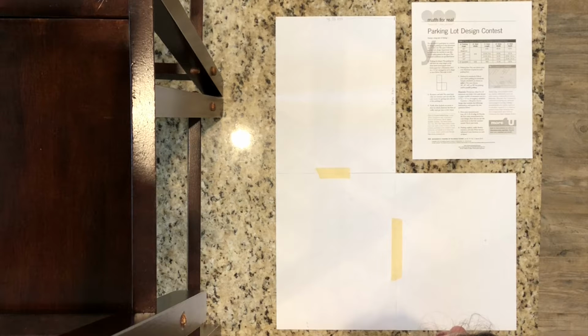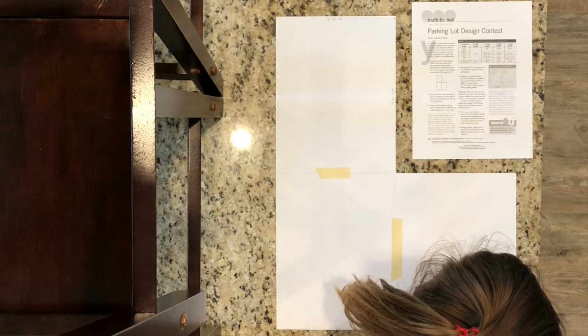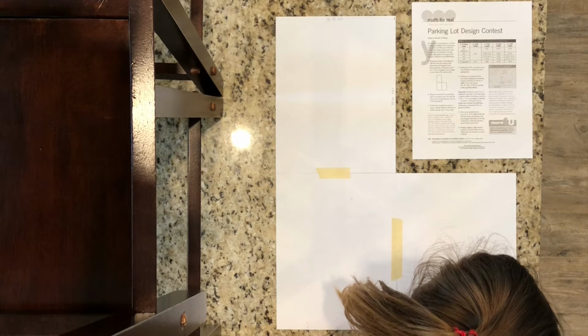I did the same thing with the length of our paper, which is 11 inches. So after using the conversion, the scale factor, I got that the width of the top of my paper is just over 45 feet, and the length of my paper is just under 59 feet. So this gives me an idea of what can fit where, and I can start thinking about what kinds of parking spaces I want to try and put here.